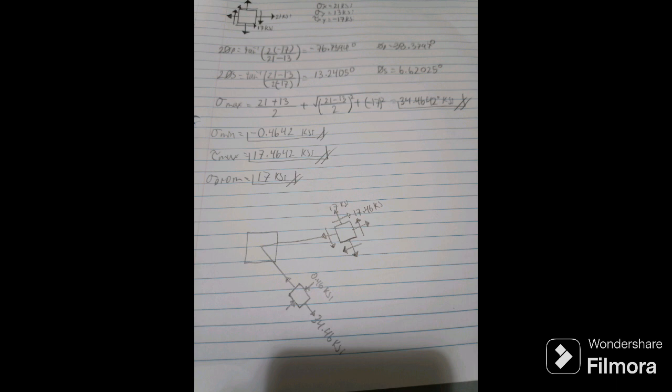For the average, it is 21 plus 13 over 2, that will give us 17 ksi. And for the maximum shear stress, that will be the square root of 21 minus 13 over 2 squared plus minus 17 squared. That will give us 17.4642.